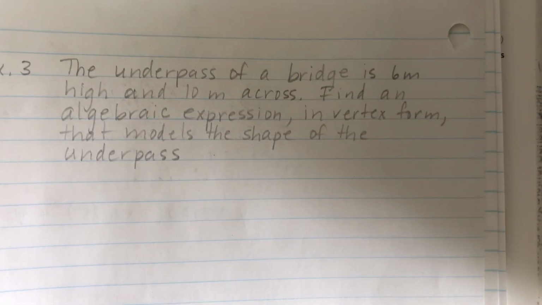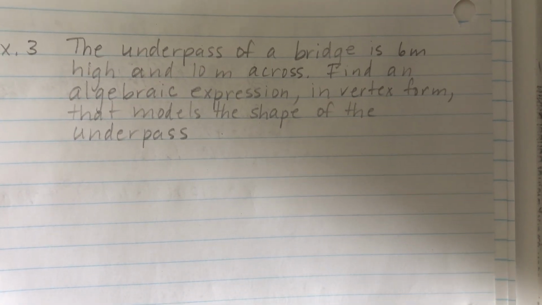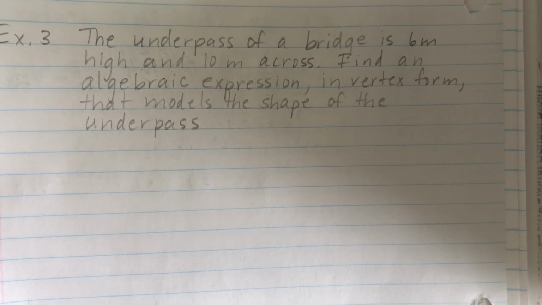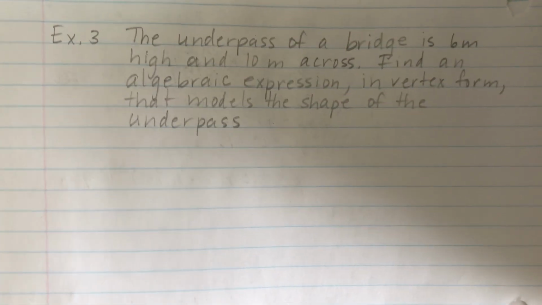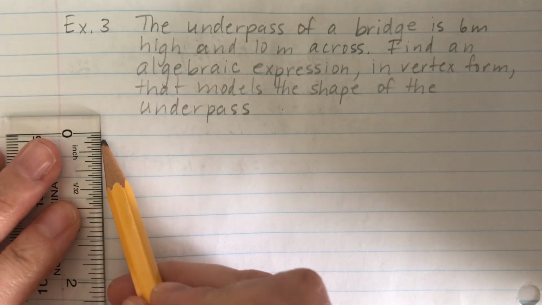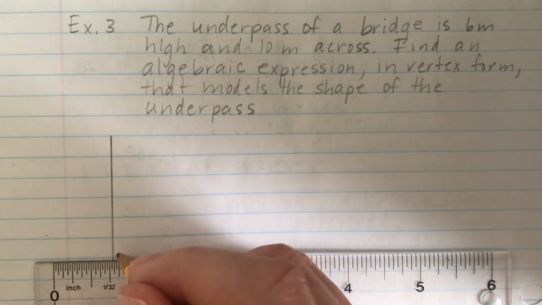The next example is a word problem. It says the underside of a bridge is 6 meters high and 10 meters across. Find an algebraic expression in vertex form that models the shape of the underpass. Now, it's going to depend on how you draw this on a Cartesian plane. You can draw the underpass with one leg at the origin.